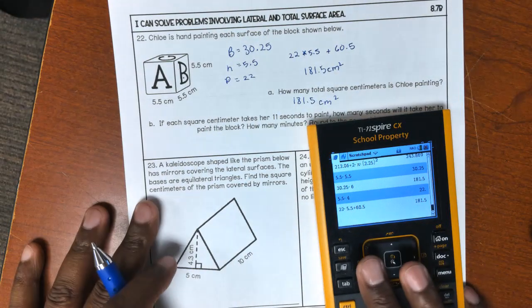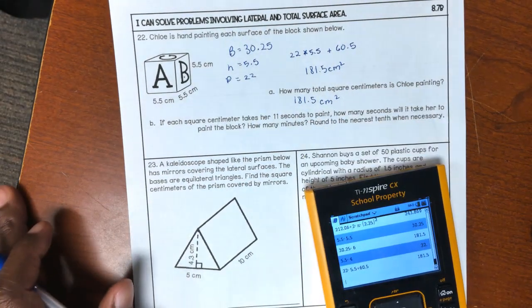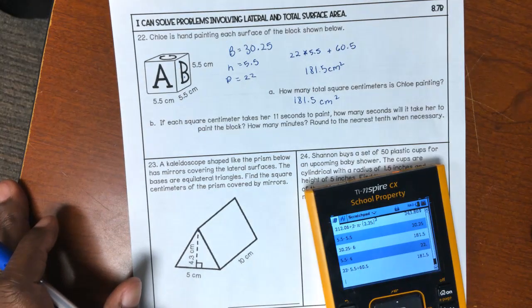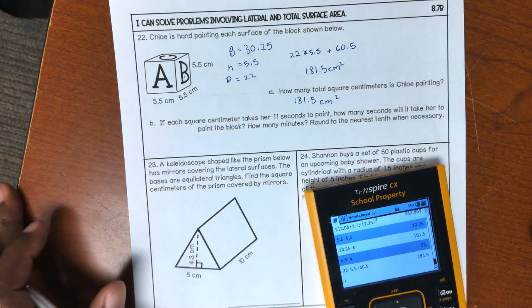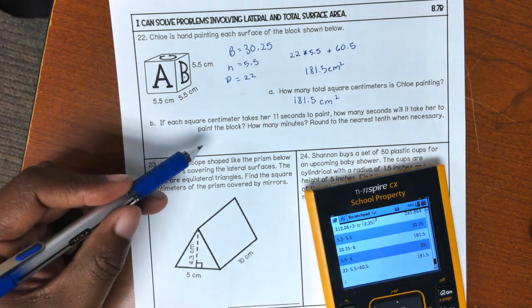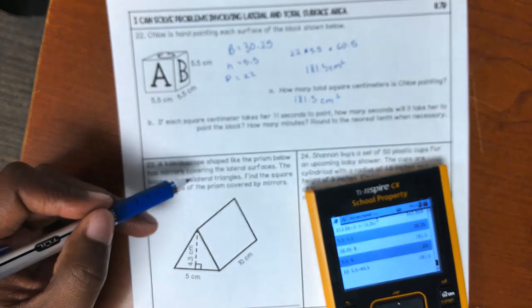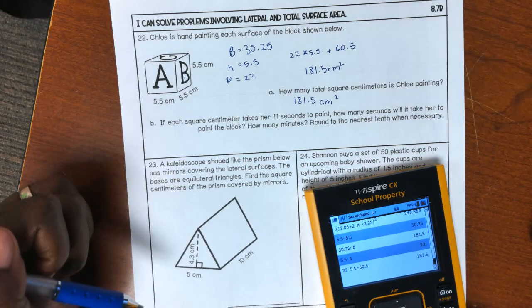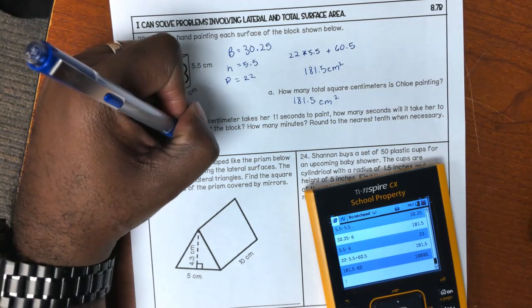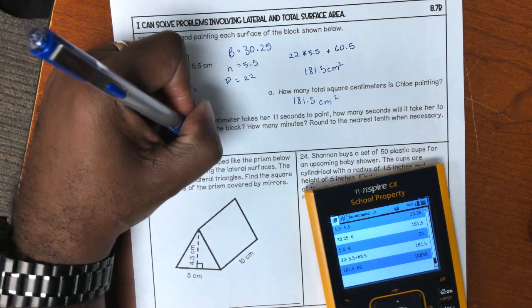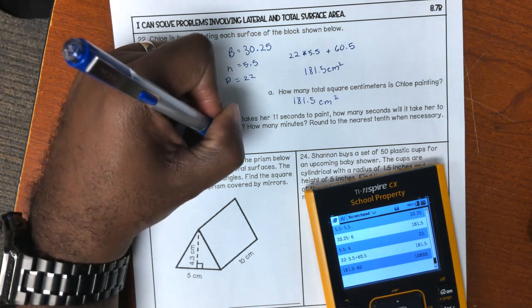Okay? If each square centimeter takes her 11 seconds to paint, then how many seconds will it take her to paint the block? How many minutes? Okay? So that means we multiply this times 11, because it's 181.5. So 181.5 times 11 would be 10,890 seconds.